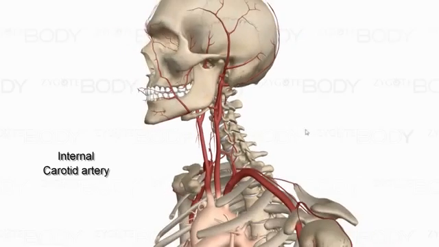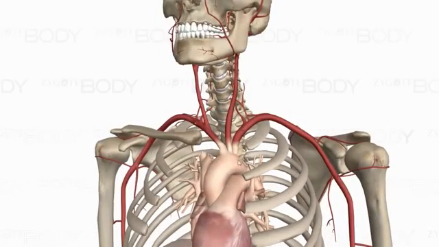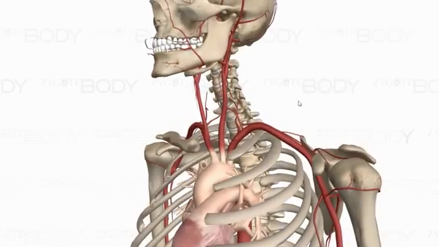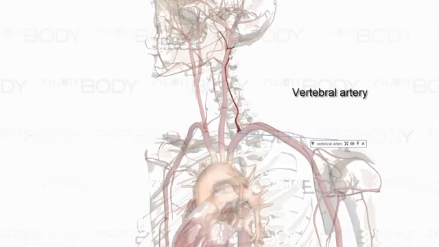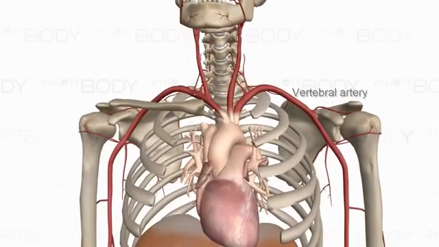Now again, since we don't have a brachiocephalic trunk on this side, the next vessel is going to be our left subclavian. I removed the clavicle just so that we can see it a little bit better. Branching off the subclavian is going to be our left vertebral artery.